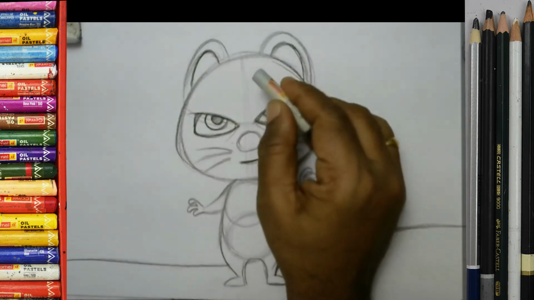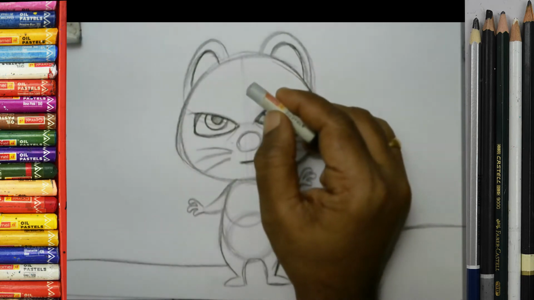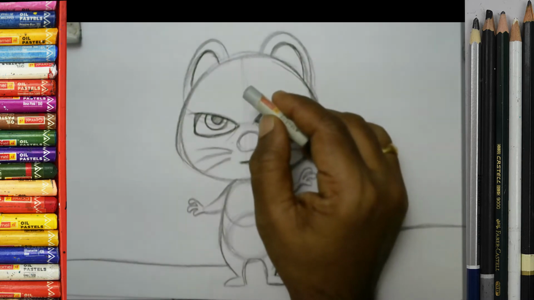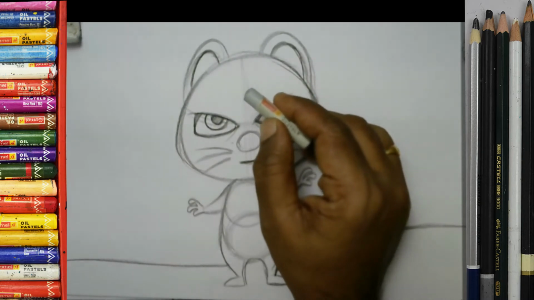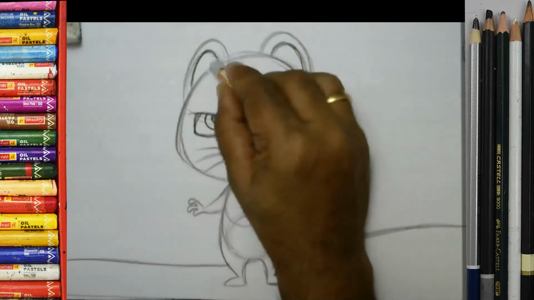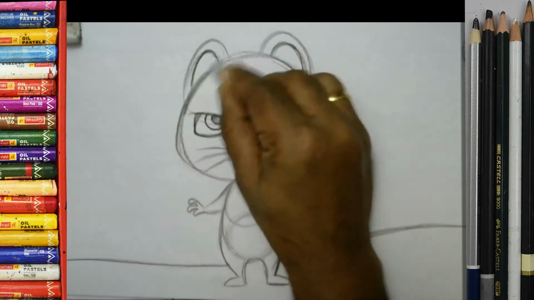Okay. So you are making gray color like this.